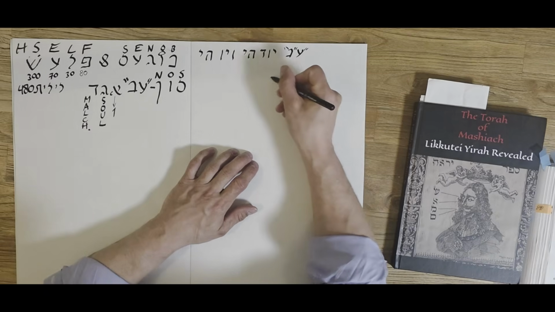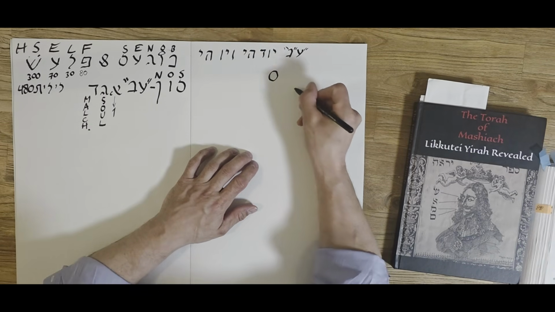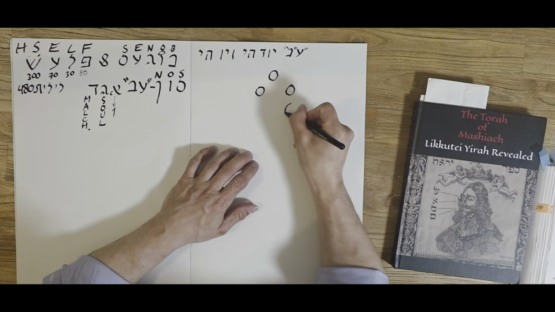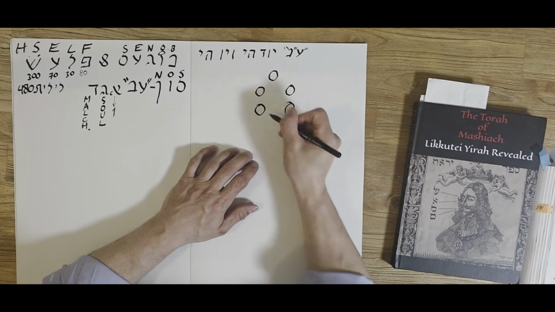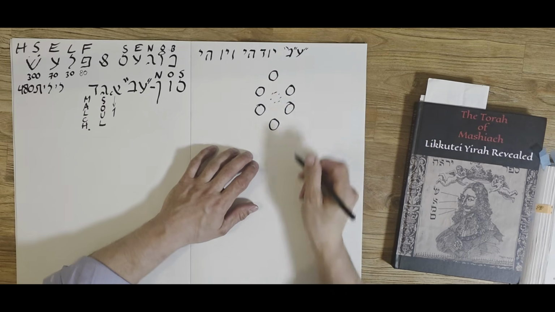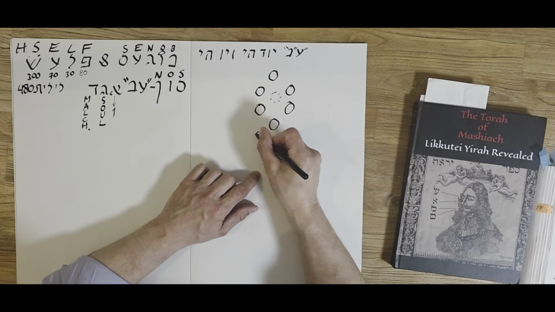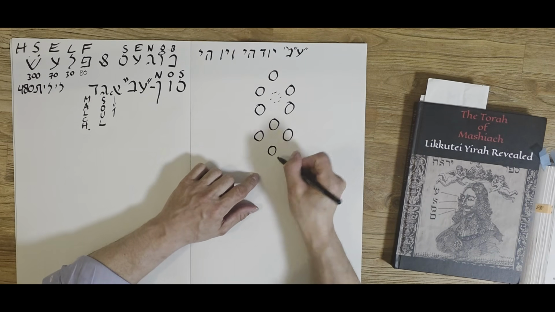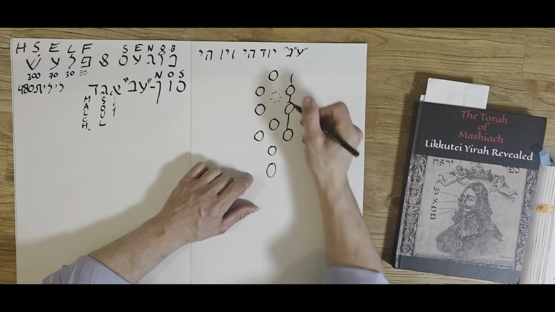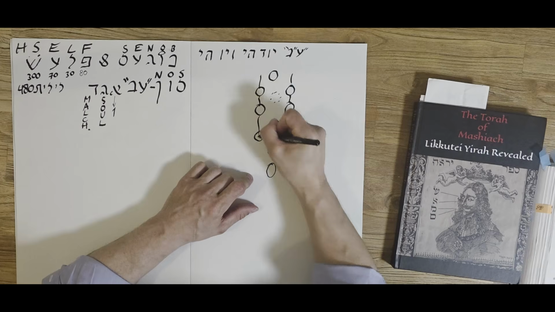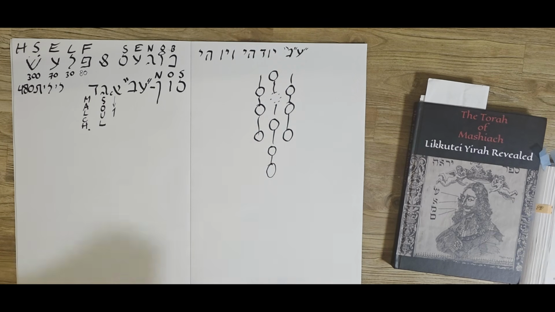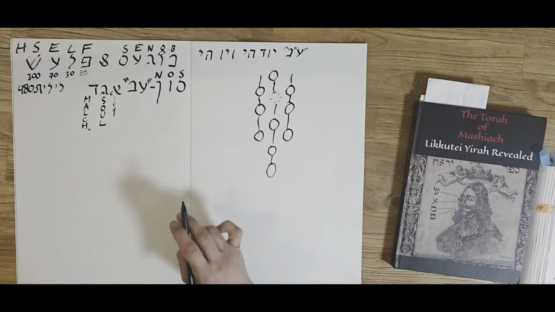Let me put up a tree for you here. Keter, Chochma, Bina, Chesed, Kavod, Tiferes, Das, Netzach, Hod, and Yesod, from the Malchut. Okay, so this was right, left, and center column.